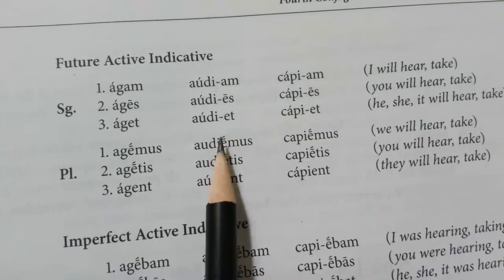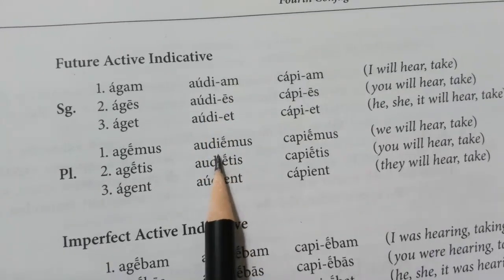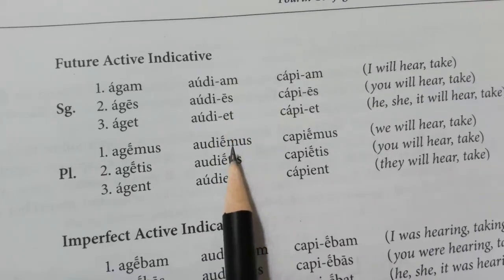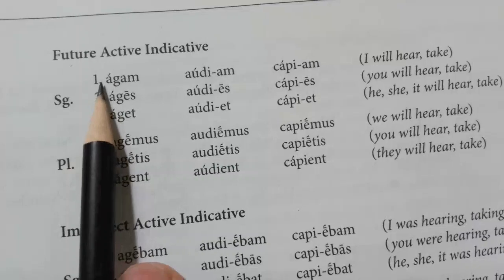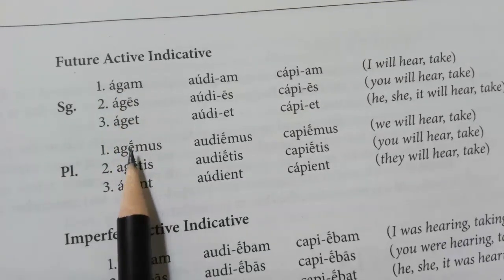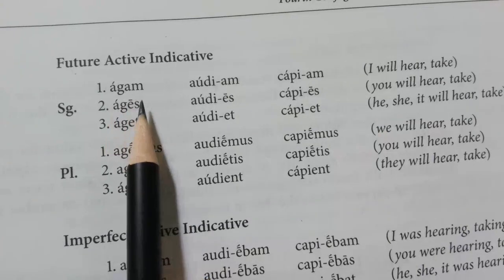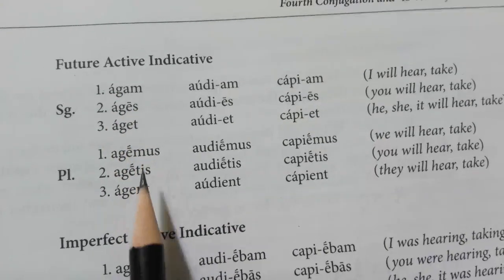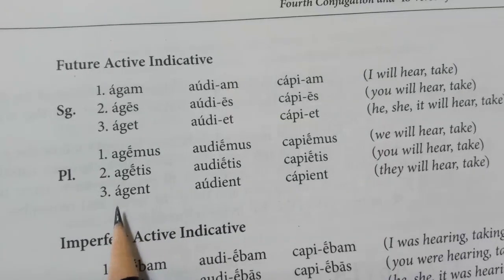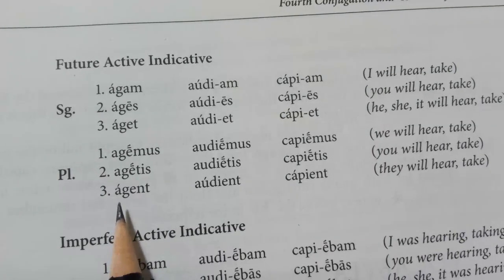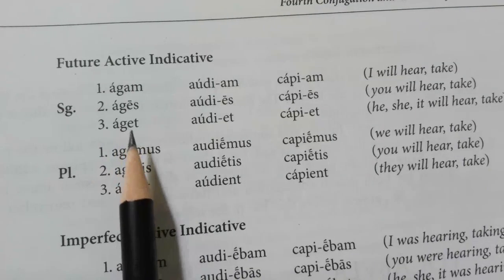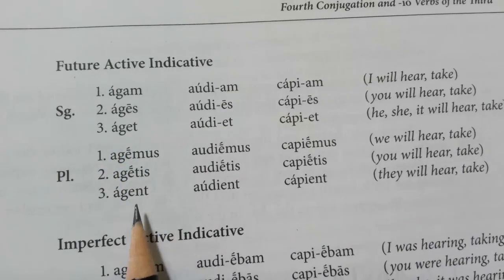That I is strong enough to persist and remain there even with the addition of personal endings. Okay, so this is third conjugation proper, right? We've already done this, and this is future tense, remember. Agam, ages, aget, agemus, agetis, agent. Not pronounced agent. I know some of you just said that in your minds. Agent, not agent. Okay, so agam, ages, aget, agemus, agetis, agent.